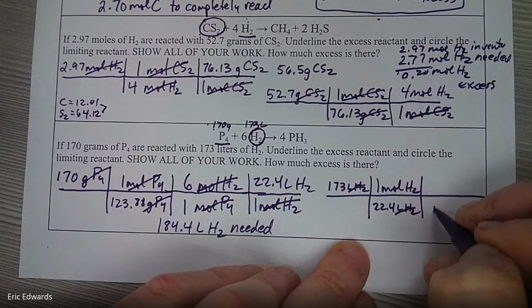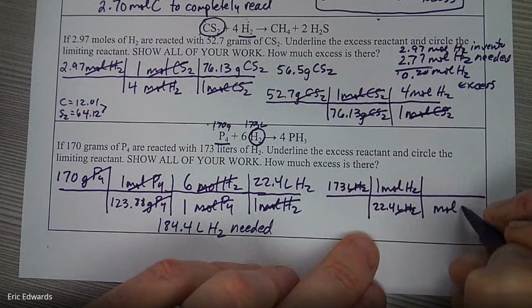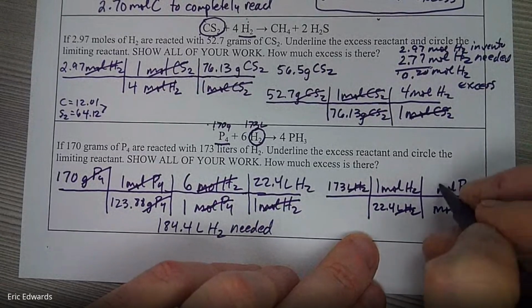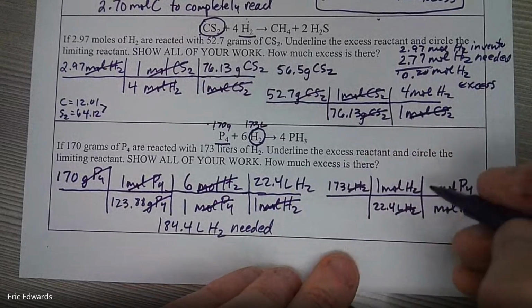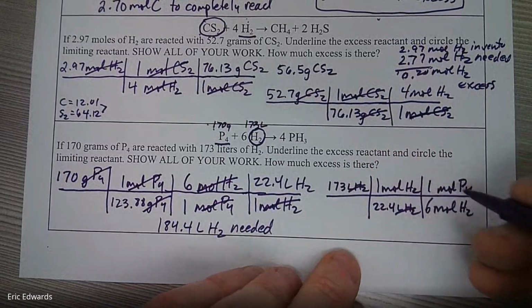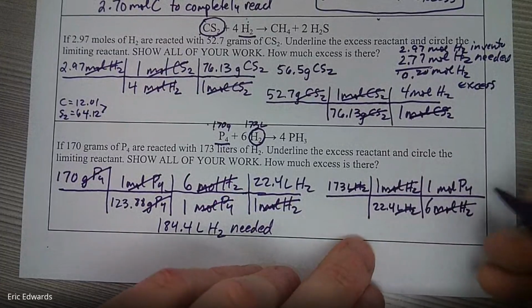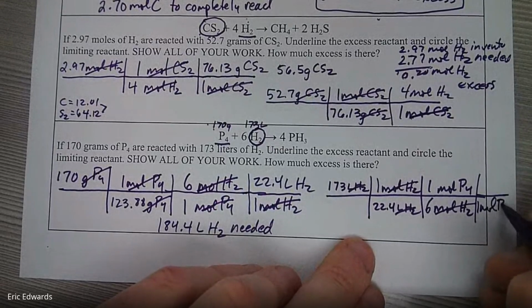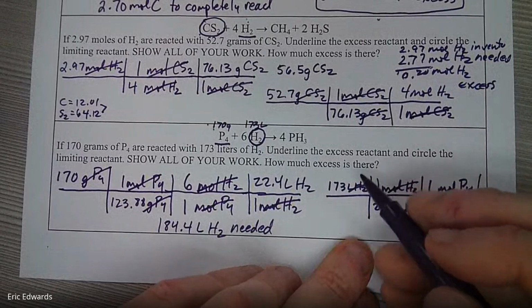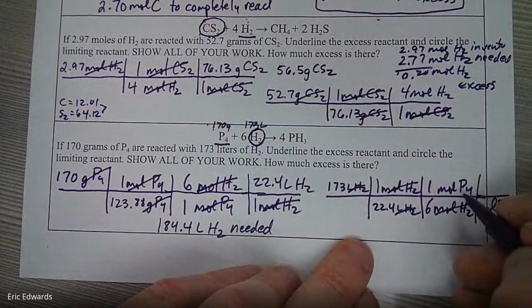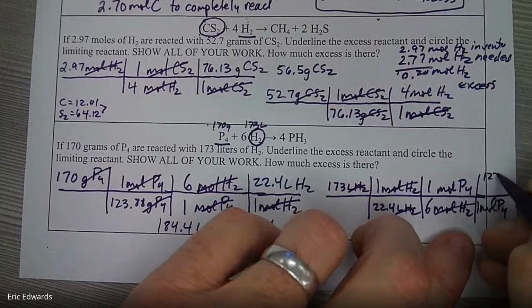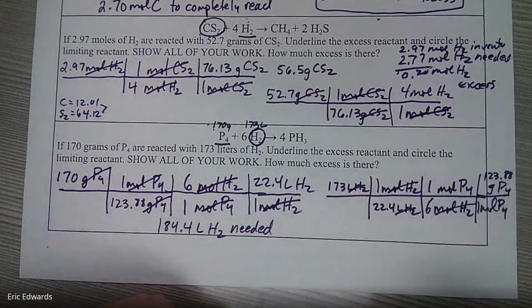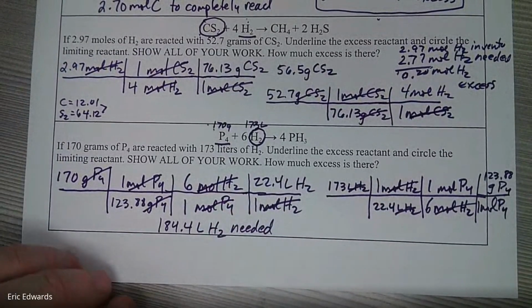Then I'm going to go to my mole ratio, H2 to P4, and it was 6 hydrogen to 1 of those, P4, and then I'm going to do 1 mole P4 is 123.88 grams P4.